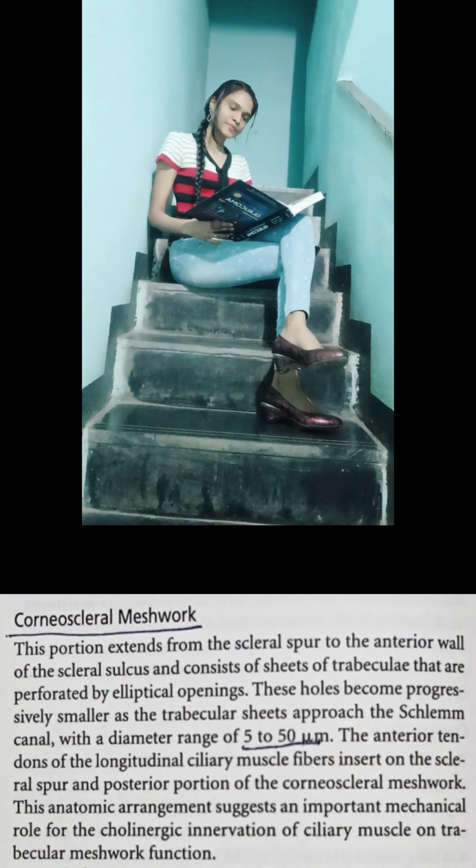Corneoscleral meshwork. This portion extends from the scleral spur to the anterior wall of the scleral sulcus and consists of sheets of trabeculae that are perforated by elliptical openings. These holes become progressively smaller as the trabecular sheets approach the Schlemm's canal, with a diameter range of 5 to 50 micrometers. The anterior tendons of the longitudinal ciliary muscle fibers insert on the scleral spur and posterior portion of the corneoscleral meshwork. This anatomic arrangement suggests an important mechanical role for the cholinergic innervation of ciliary muscle on trabecular meshwork function.